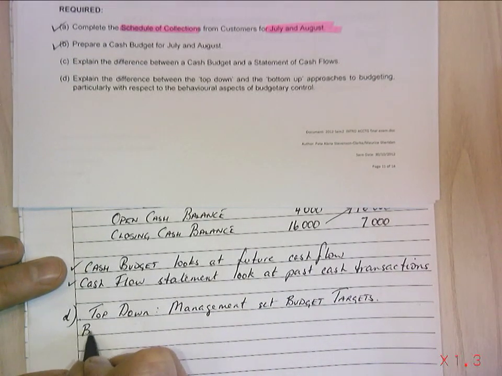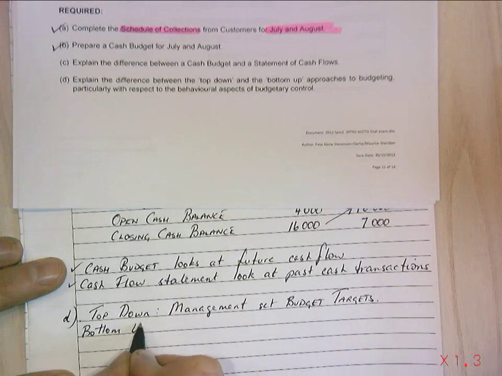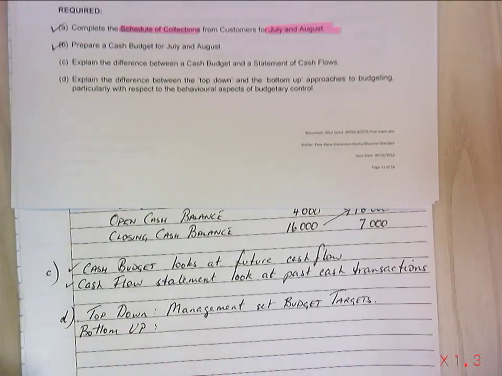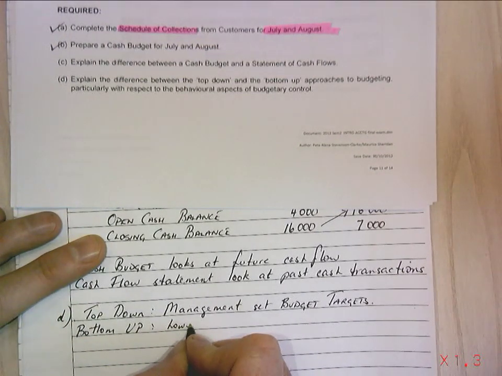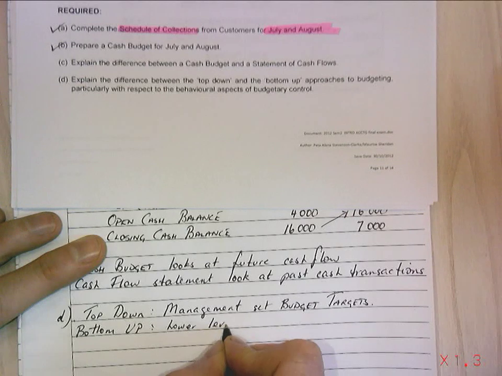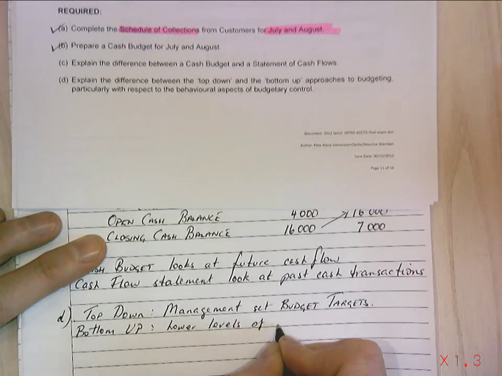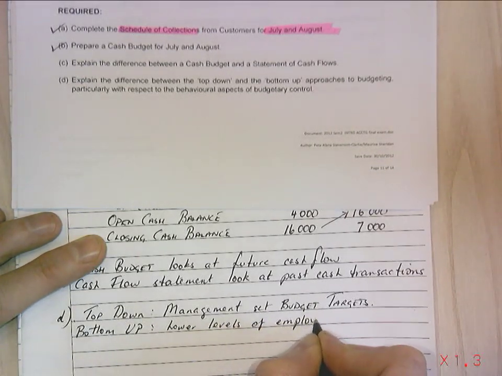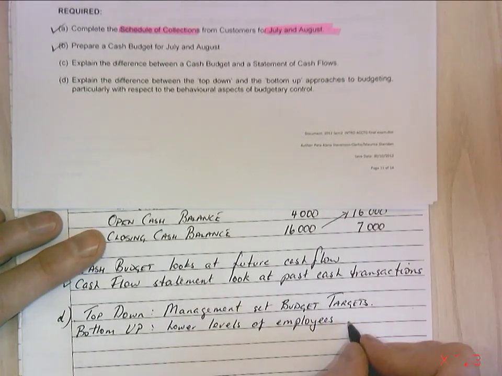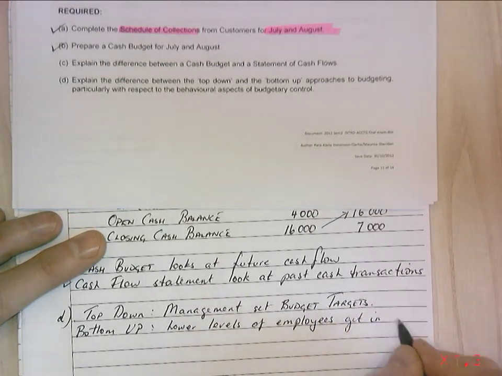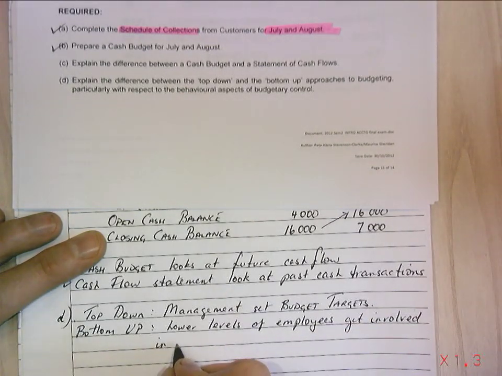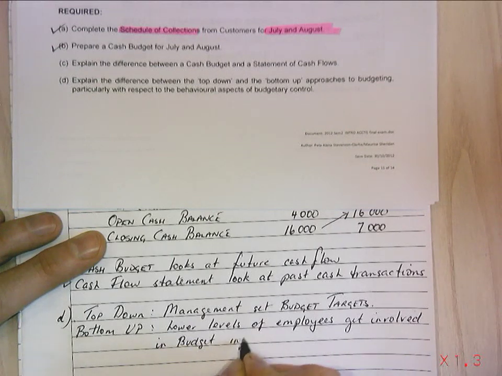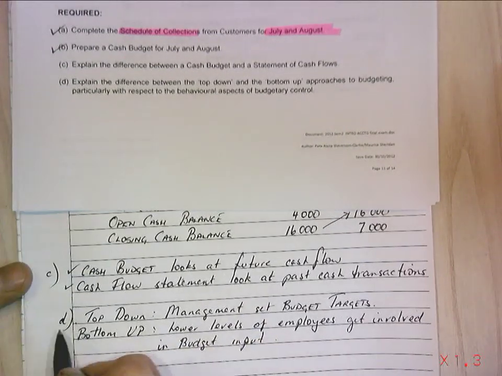Bottom up: lower levels of employees get involved in budget input. And there's another 2 marks.